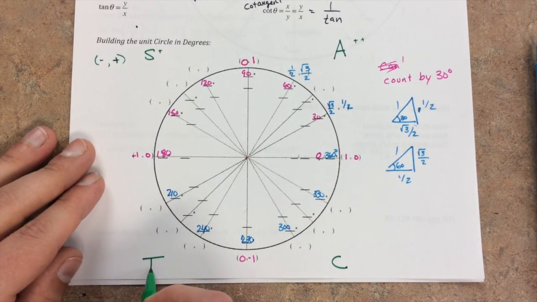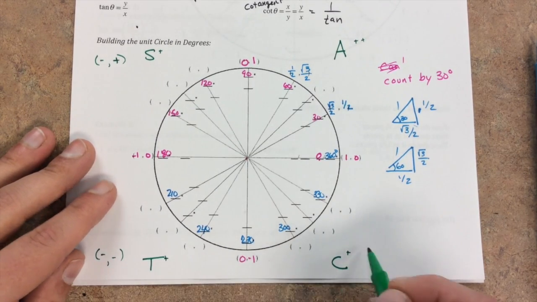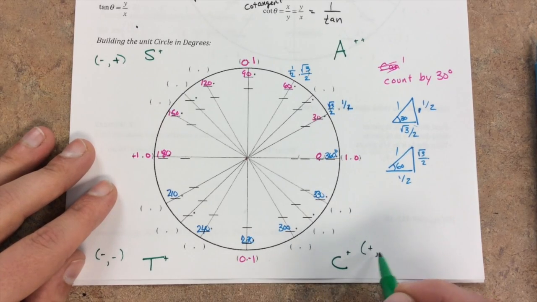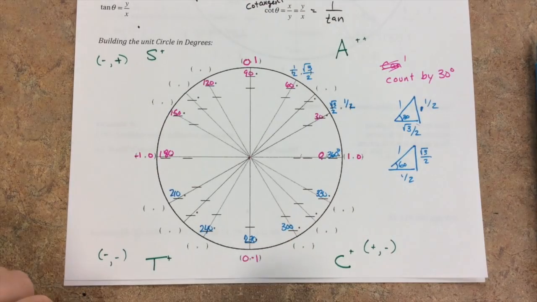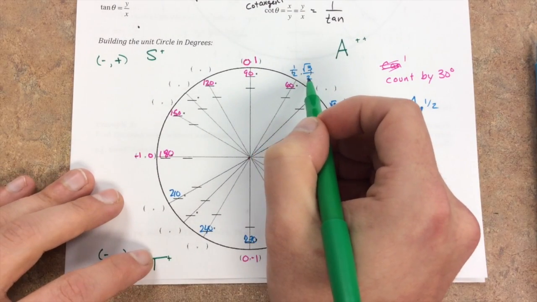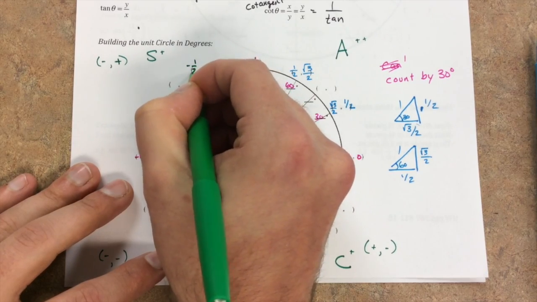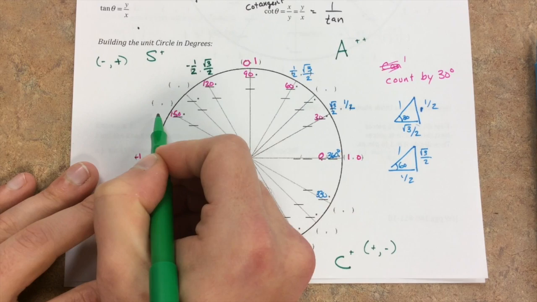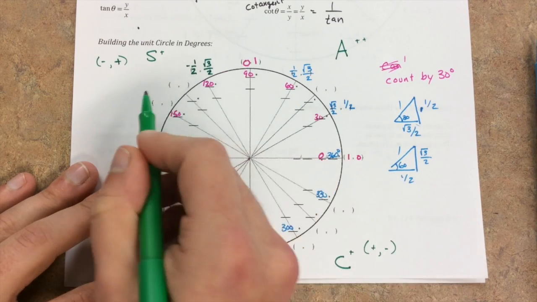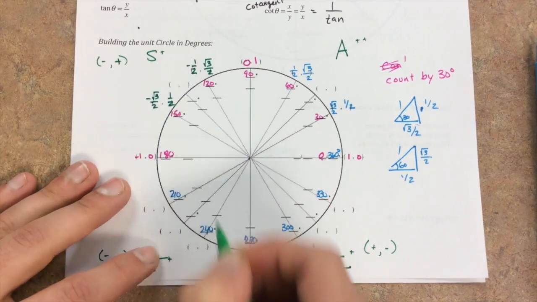Here, only tangent is positive. So that means that the x and y are both negative. And here the cosine is positive. That means the x is positive, the y is negative. Okay, so if we walk around the unit circle here, instead of 1/2, √3/2, now the x's will be negative, so negative 1/2, the y is positive, √3/2. At 150, it's just the negative version of this, so negative √3/2, 1/2.